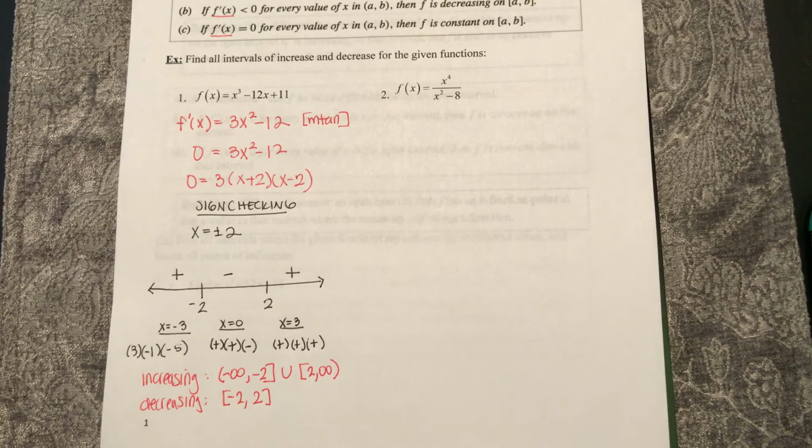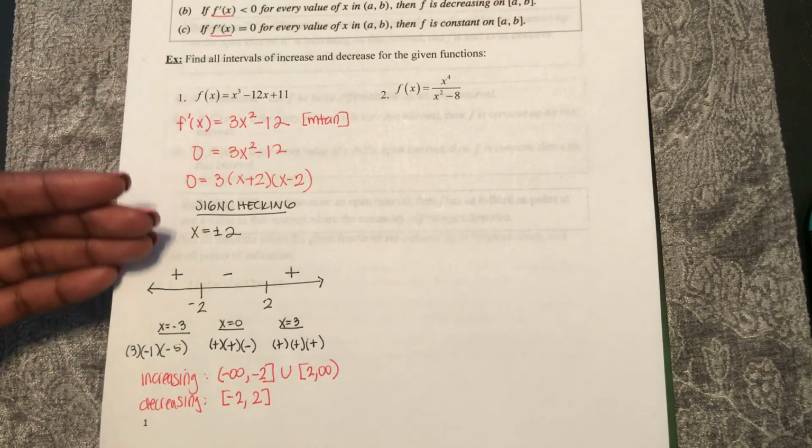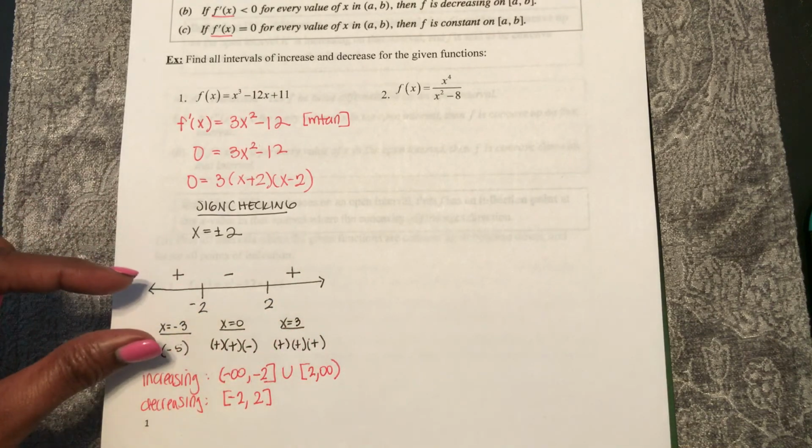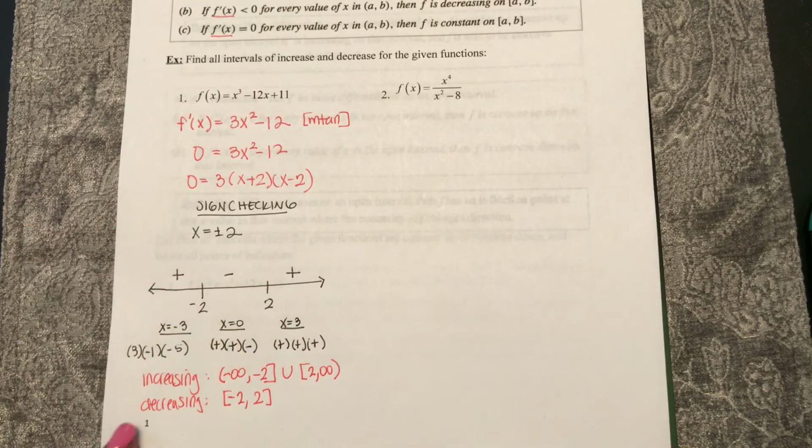Now I know it doesn't feel right to have these closed intervals here for intervals of increasing and decreasing, but we will talk about this more in class. And we want to make sure that we have all of this work shown proving that we've checked our signs to determine these intervals of increase and decrease. Let's try the next example.